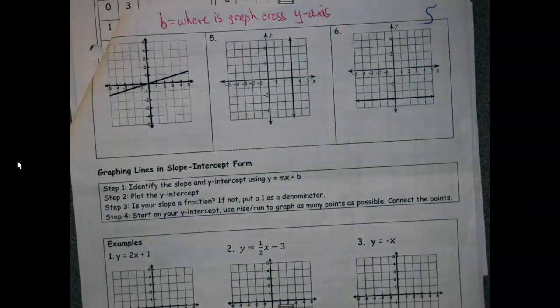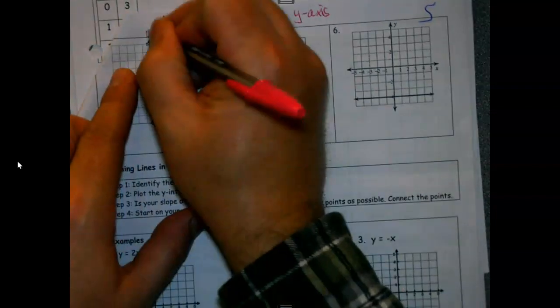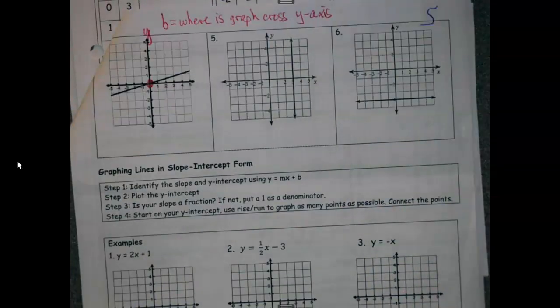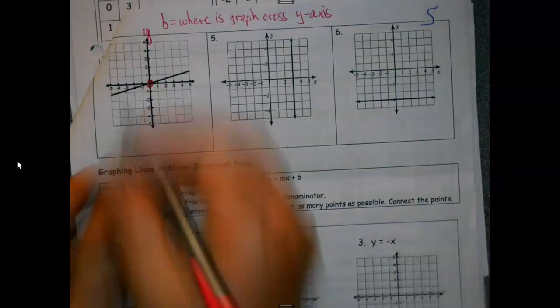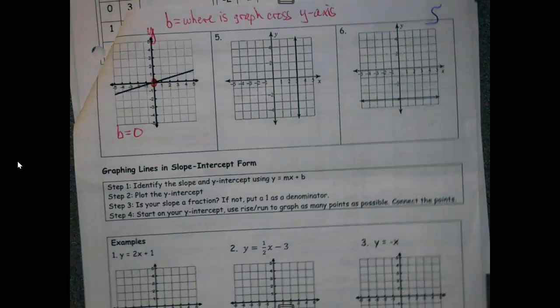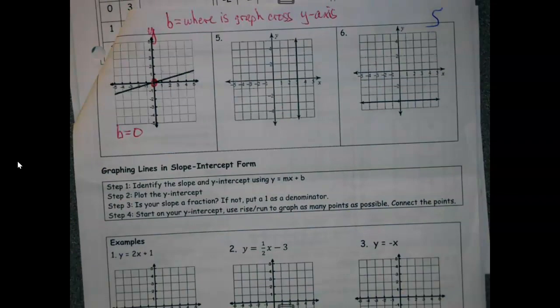What you're going to do on a problem like this is, here's my y-axis. You're going to find where your graph is crossing it, and whatever the y value is there, that's going to be your B. That's going to be your y-intercept.